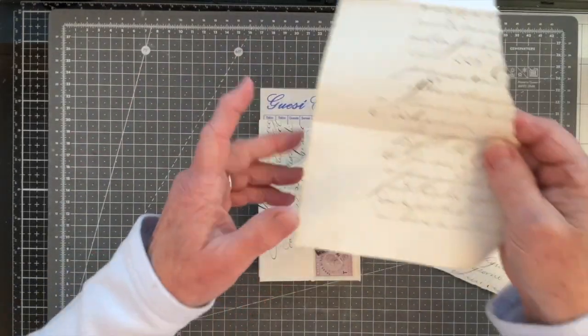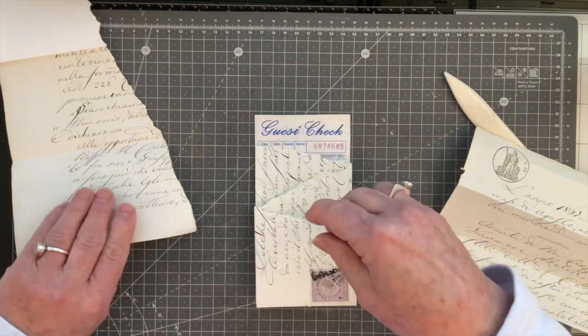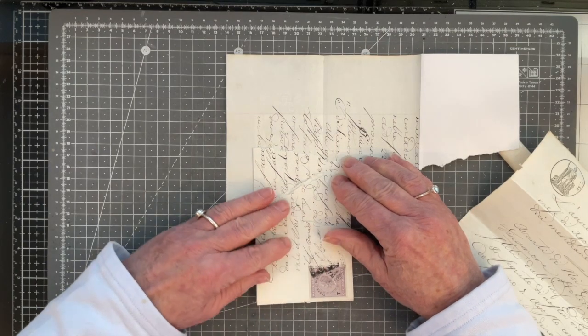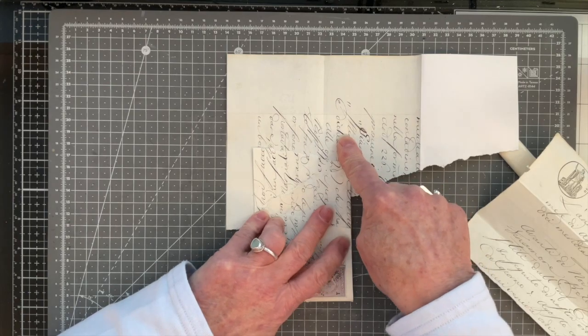Using one of the leftover pieces, I want to cover up this portion of the guest check. And what I'm thinking is I'm going to try and match up the writing. So I'm thinking that works really well. So I'm just going to chop that out.